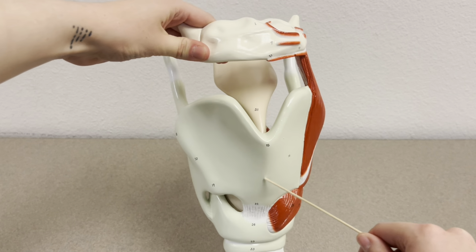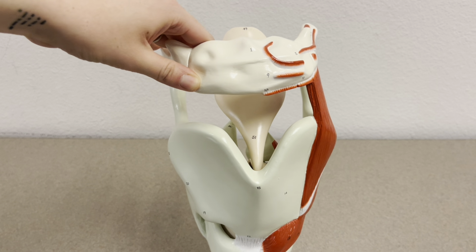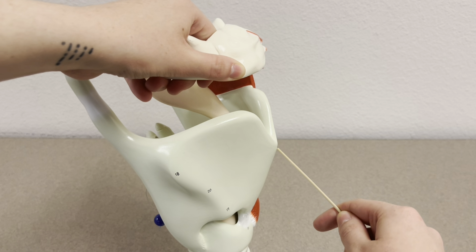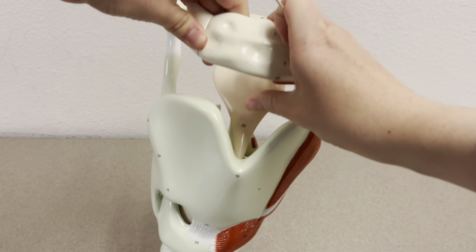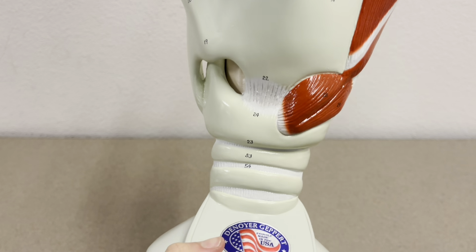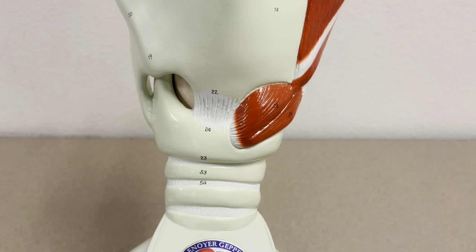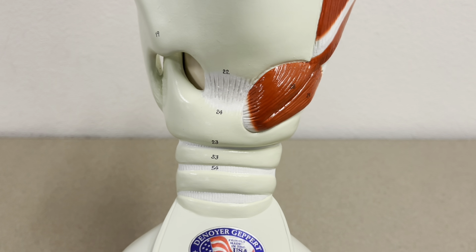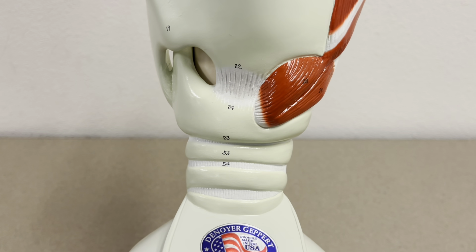This portion right here is going to be the thyroid cartilage. It comes to a bit of a point. That is a laryngeal prominence. Turning the model around, right here is going to be the cricoid cartilage. This is a portion of our trachea, and of course, we have the tracheal cartilages.